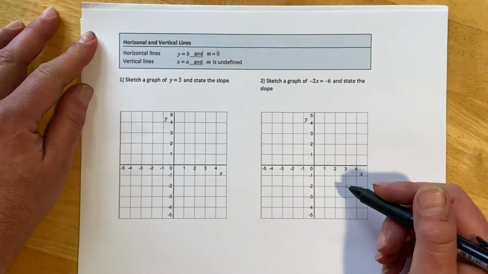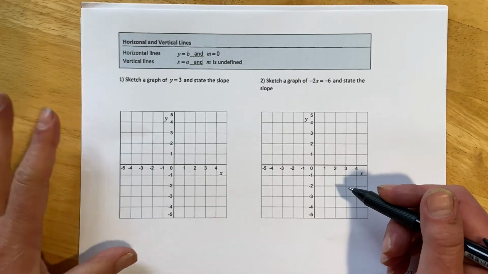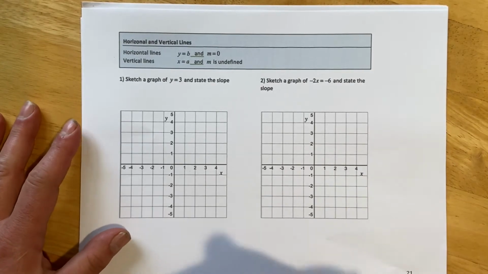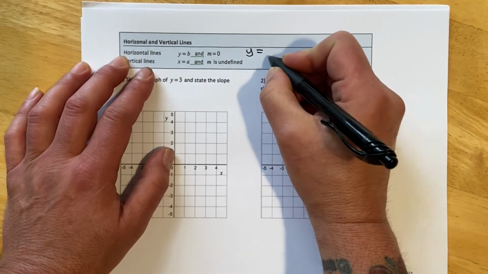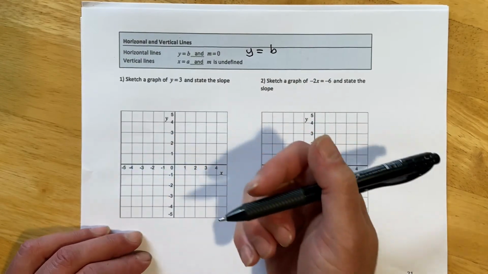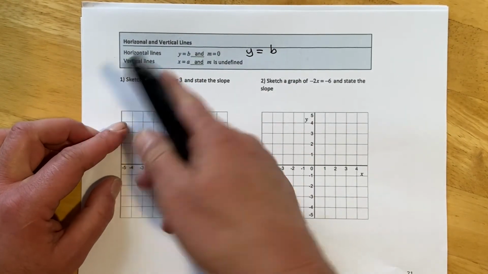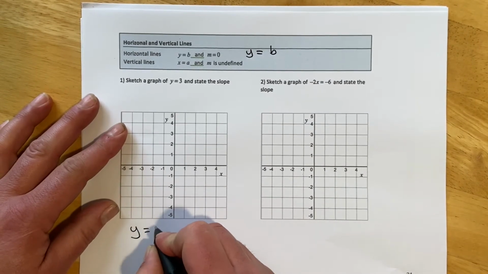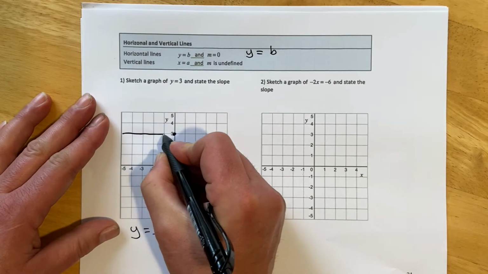Okay, so we did slopes for horizontal and vertical lines back in 3.2, and here we're getting the actual equations for them. A horizontal line is always going to take the form y equals some value b, the y-intercept. And the reason for that, let me just do it right here. Like y equals 3, for instance. That's going to be a horizontal line through 3.